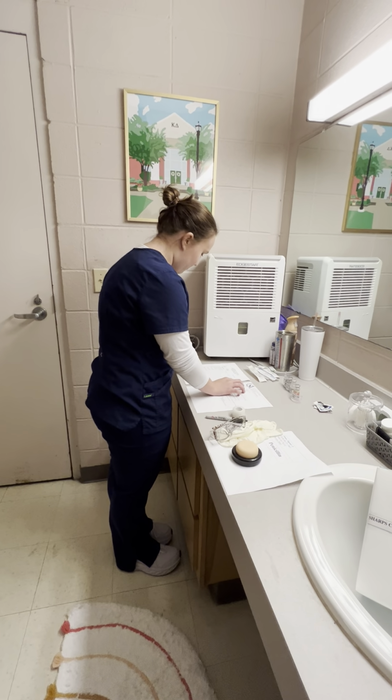So I have Novolin R, regular insulin, U100 insulin, 10 units subcutaneously, 30 minutes before meals.